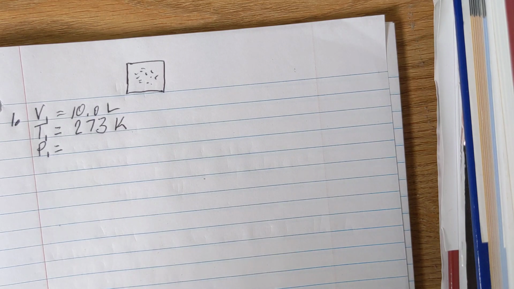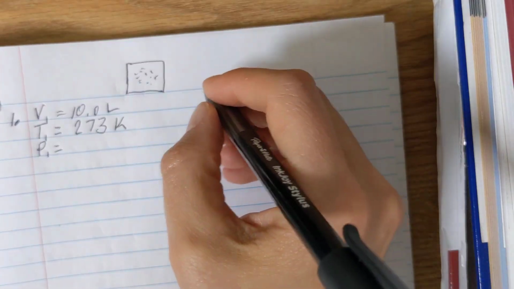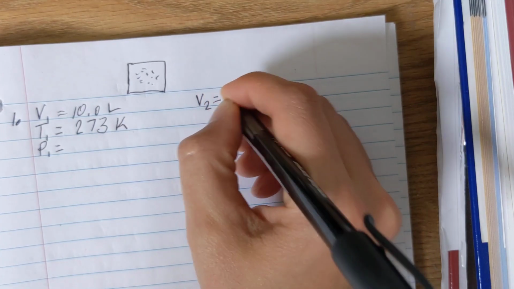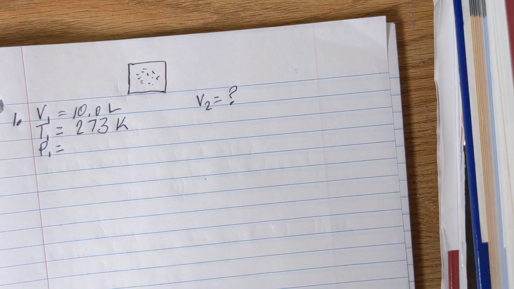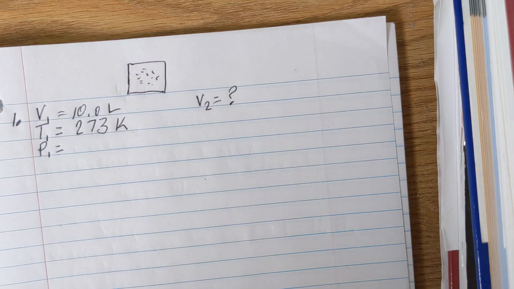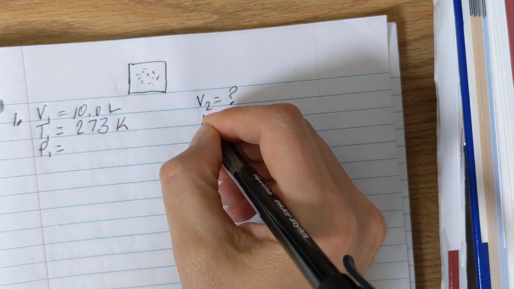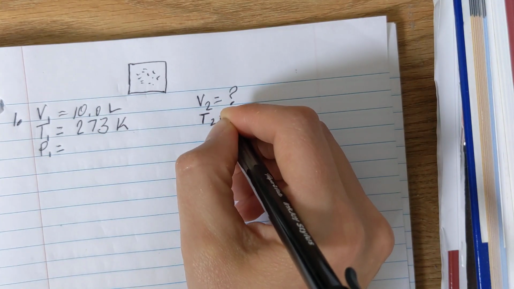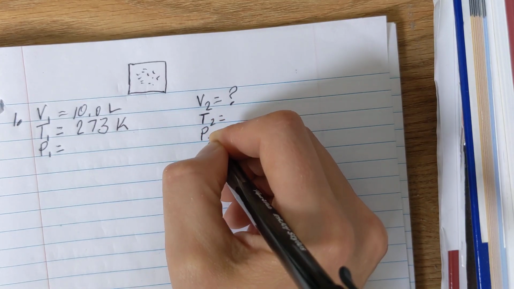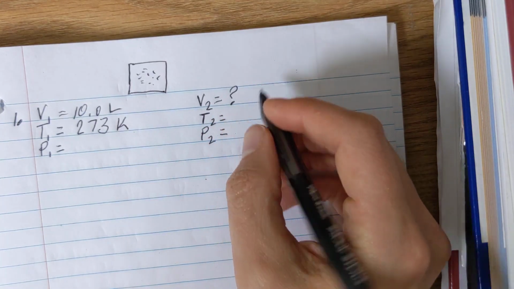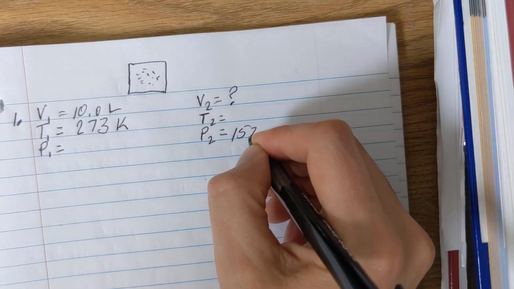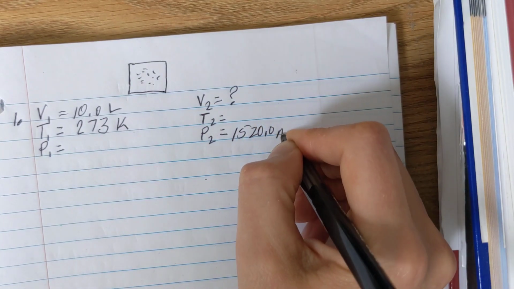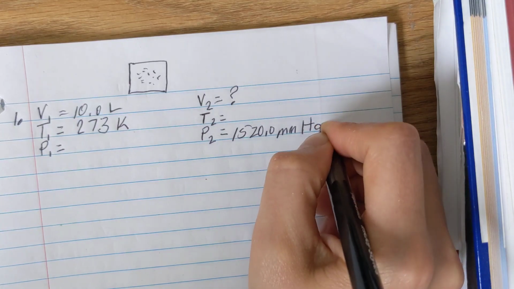Now, if you look at the rest of the problem, it says, what will the new volume, so V2 is our question. What will the new volume be? We don't know. That's our question mark. If the pressure is also increased to 1520 millimeters of mercury.